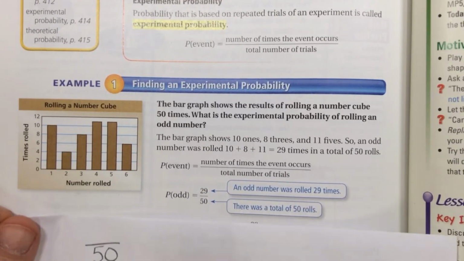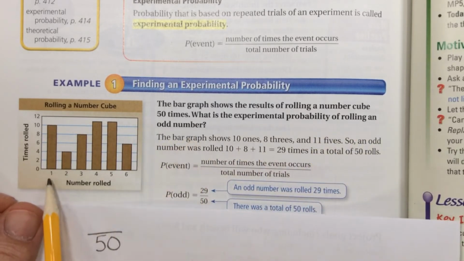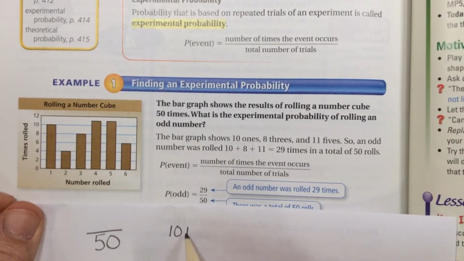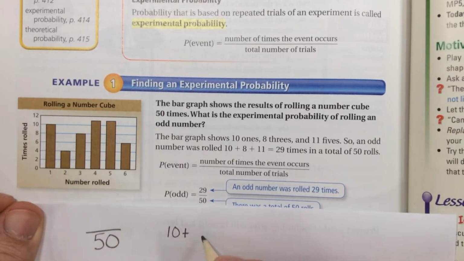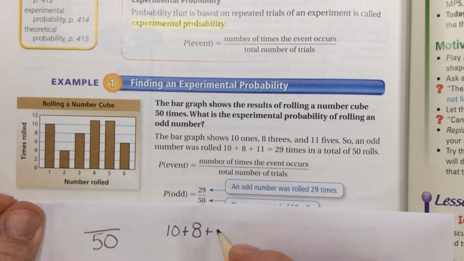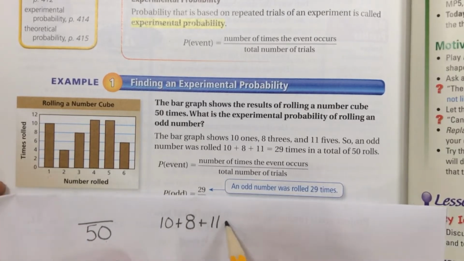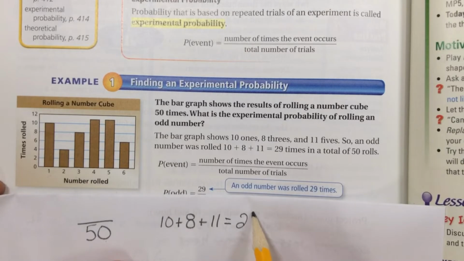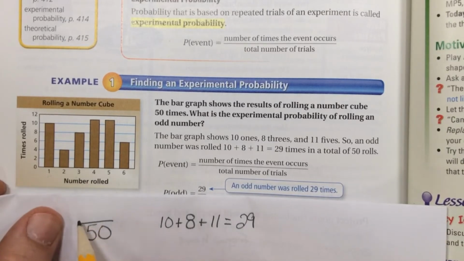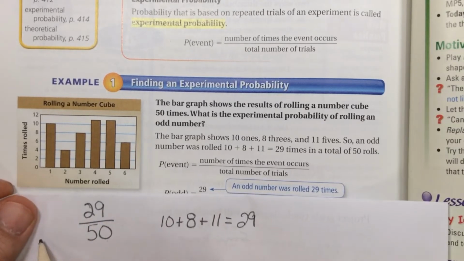So now let's look at what their question is. What is the experimental probability of rolling an odd number? So a 1, a 3, or a 5. Well, we rolled a 1 10 times. We rolled a 3 8 times. And we rolled a 5 11 times. So when we rolled this number cube 50 times, we got an odd number 29 of the times. So the experimental probability of rolling an odd number is 29 out of 50.